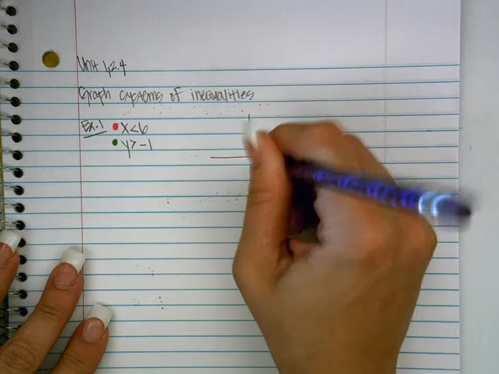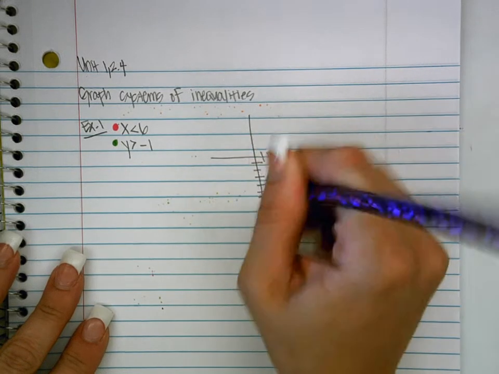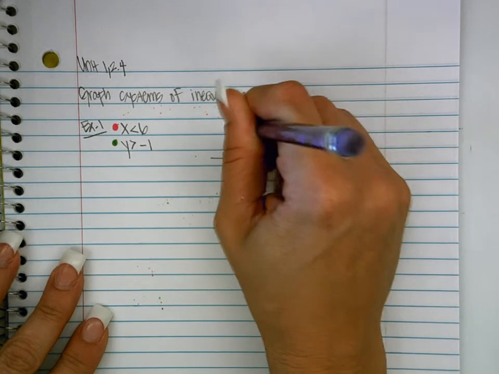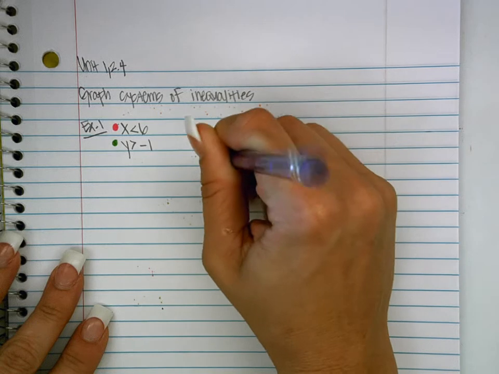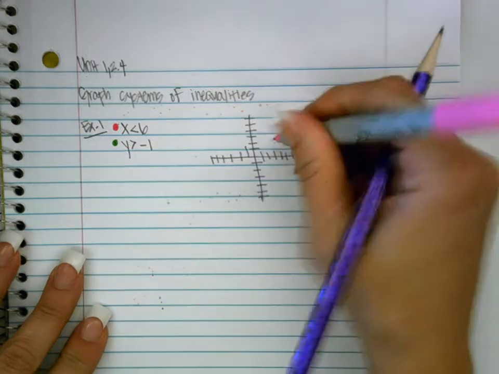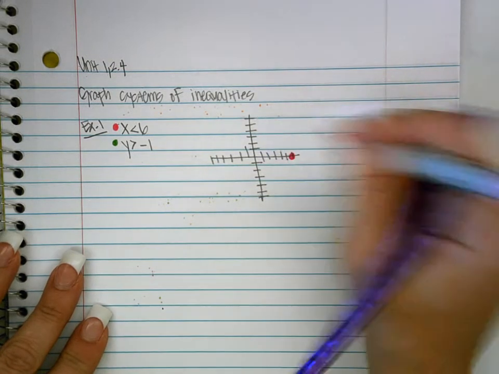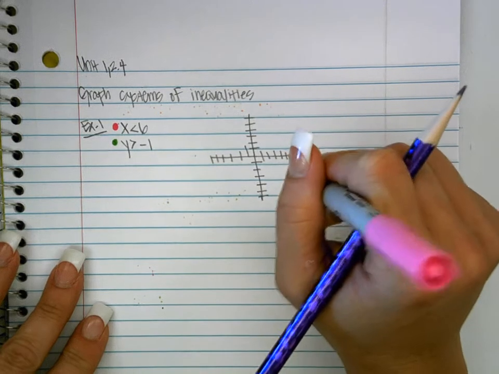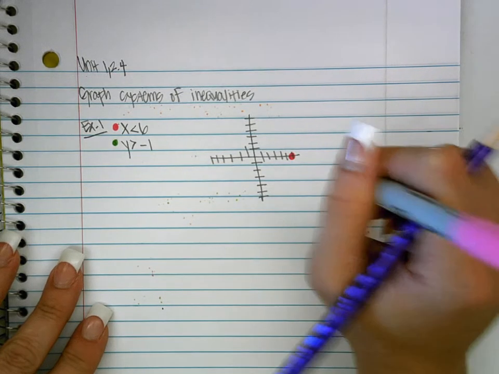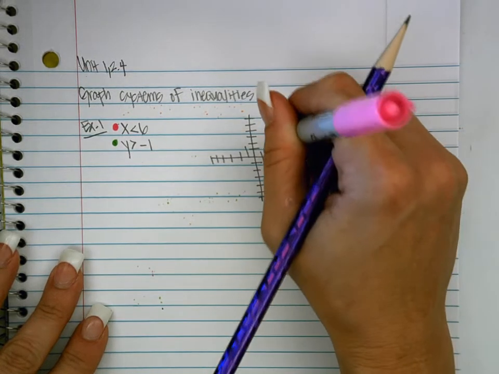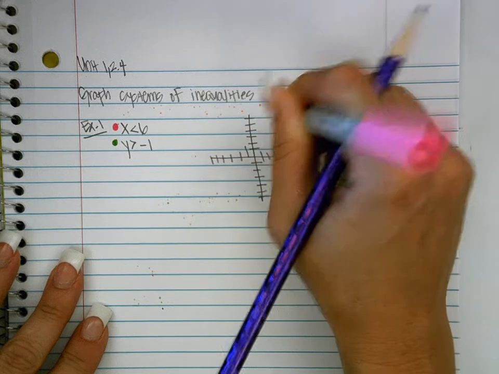How would I graph an x equals line? Is an x equals line going to be an up and down or a side to side? Up and down. So put your first point where x is equal to 6. And is this going to be a dotted or solid line? A dotted line. So do your best to make this straight.